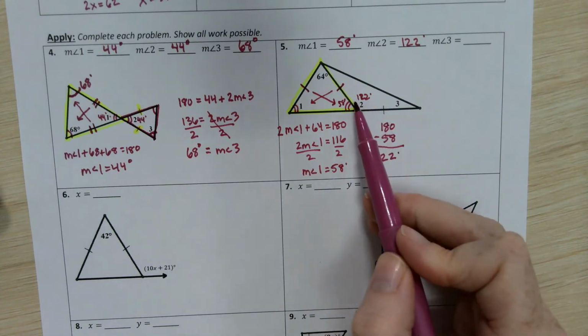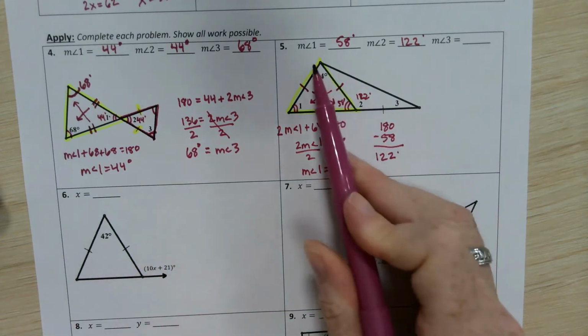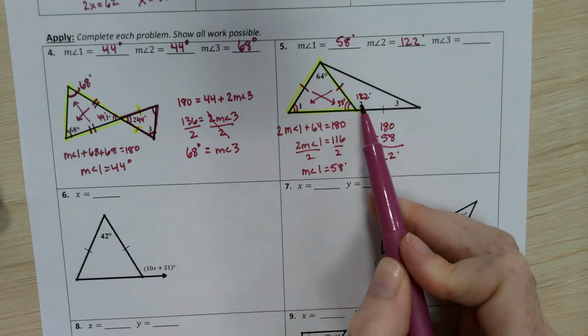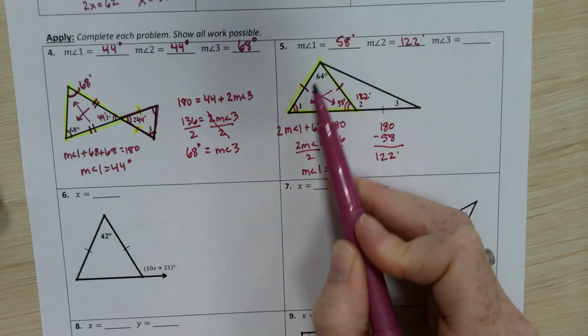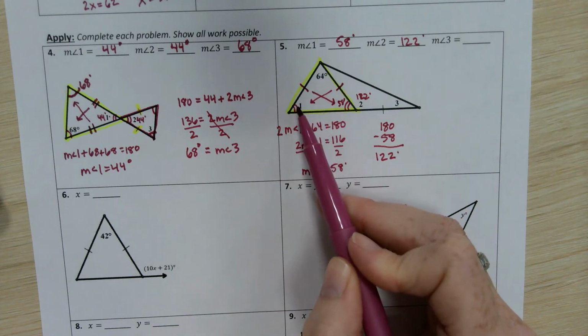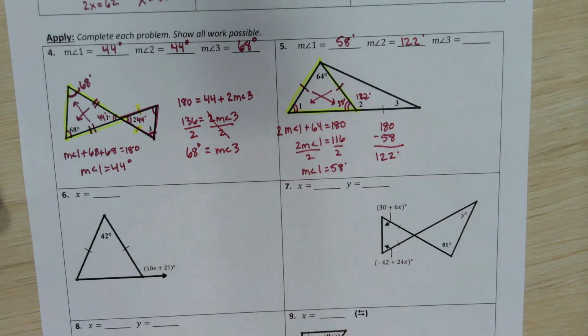Angle 2 is technically also an exterior angle for this original triangle, so you could have found the measure of angle 2 by adding up those two non-adjacent interiors. 64 plus 58 will also give you 122 degrees.